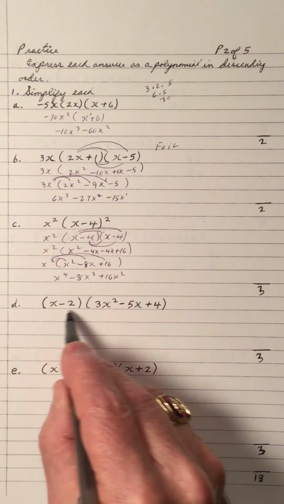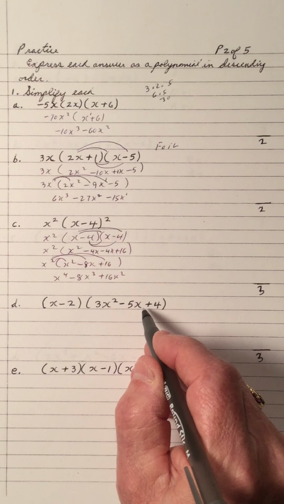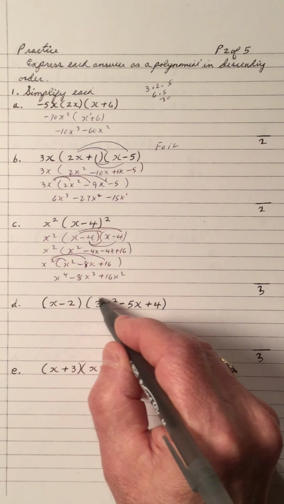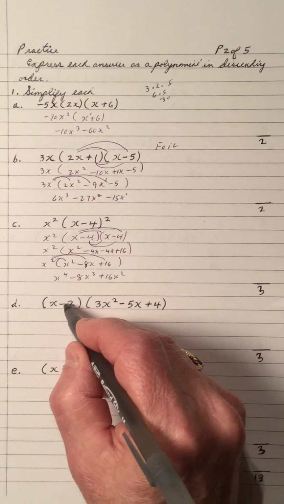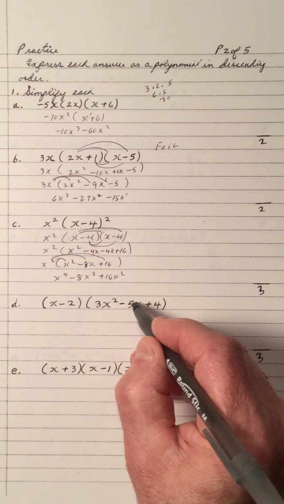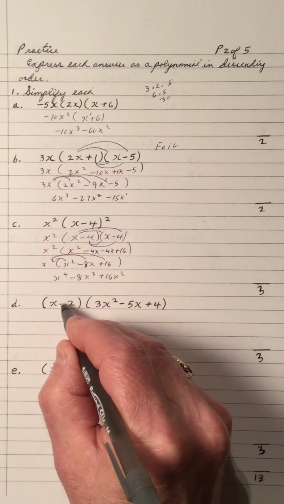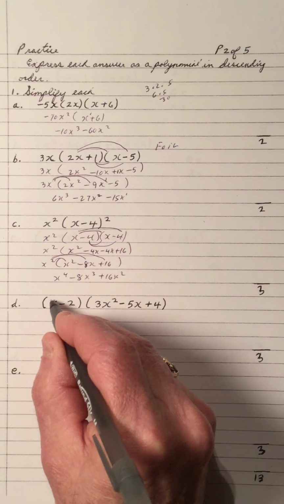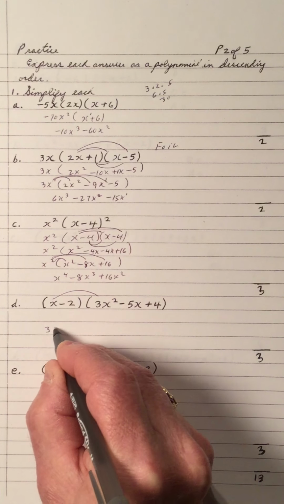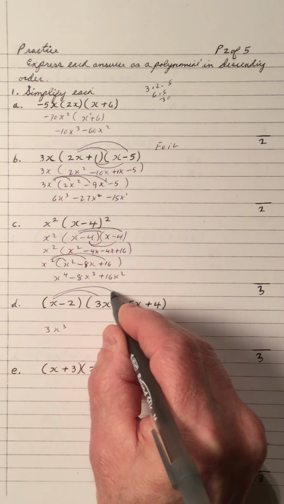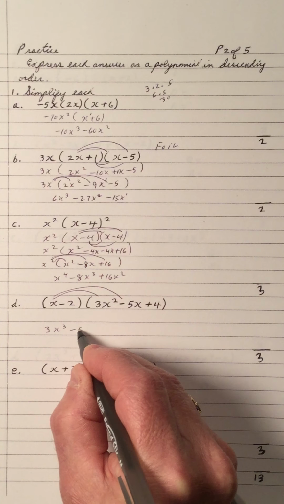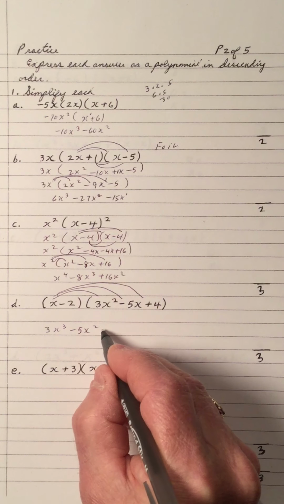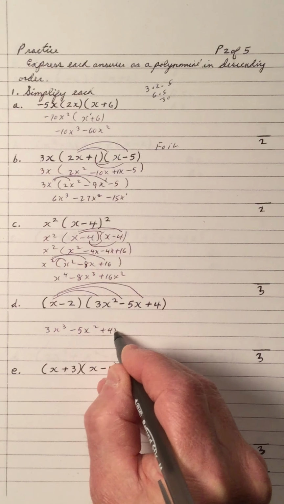D, multiply a binomial by a trinomial. So what we do is take the x and multiply by each one of these, that's 3 times. Then you take the negative 2 and multiply by each of these. And if you want to add on the opposite, go ahead. So x times 3x squared is 3x cubed. X times negative 5x, negative 5x squared. X times plus 4 is plus 4x.